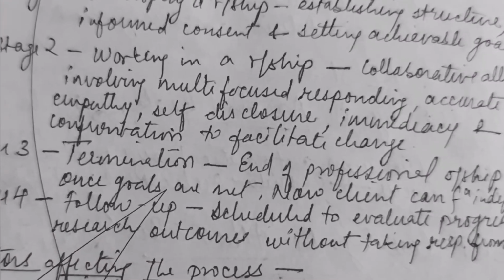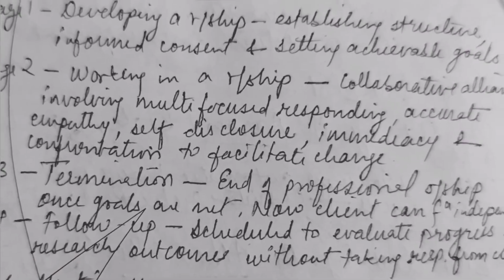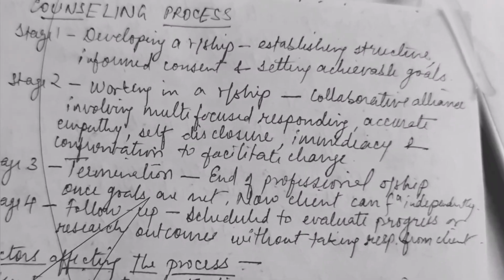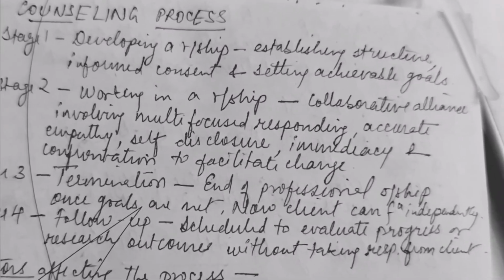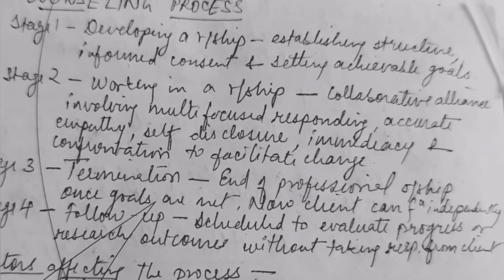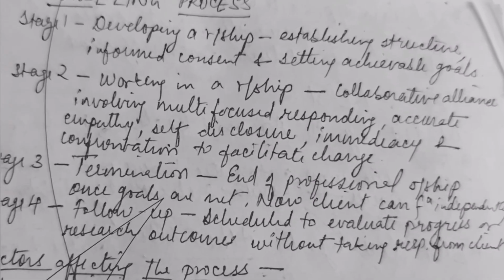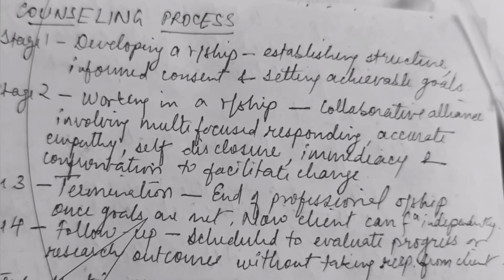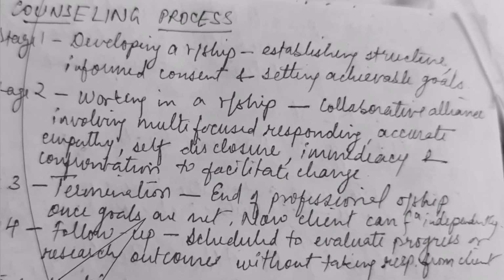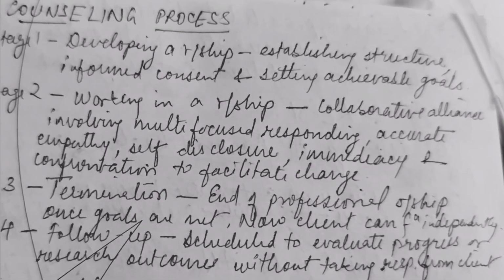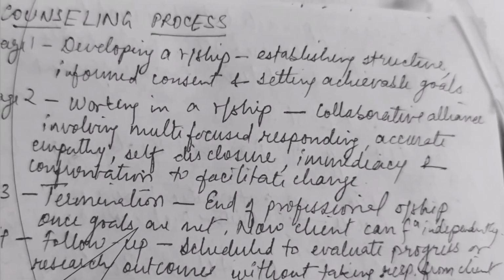The last stage is follow up, and follow up is scheduled to evaluate the progress or to research the outcomes without taking responsibility from the client. So now client is still responsible for the behavior that they have shown, but we need to keep a check. We need to keep a tab on the progress that the client has shown, and that's what follow up is all about.